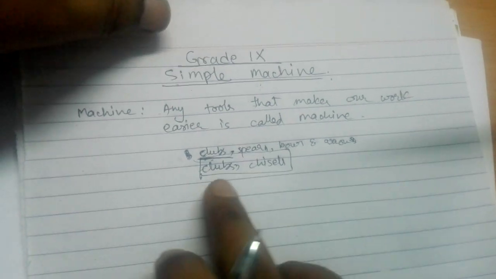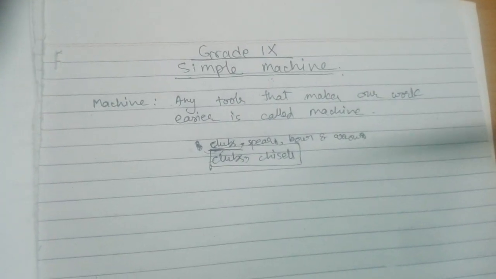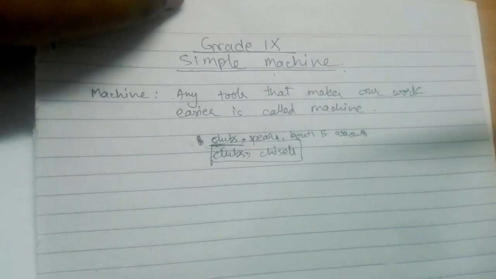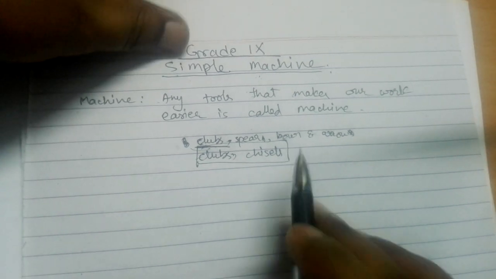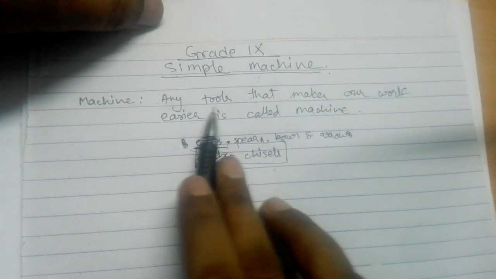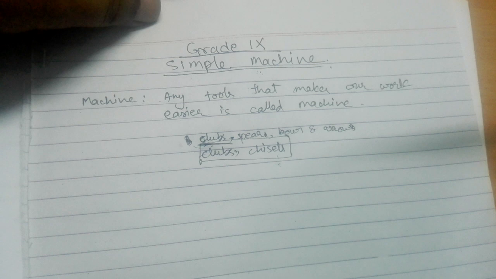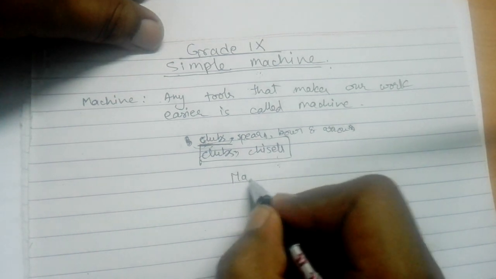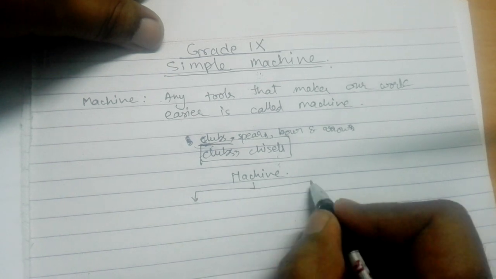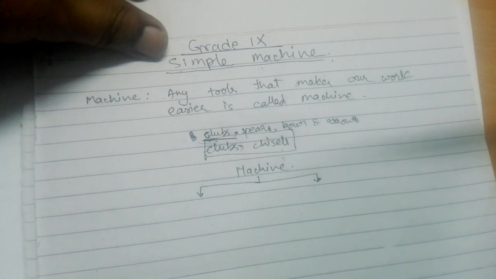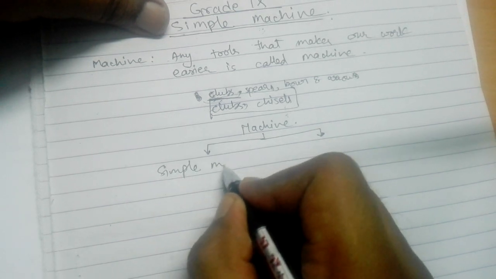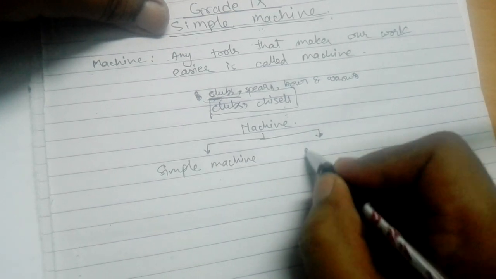So any objects that are not part of your body, any objects external to you that you use to make your work easier, are called tools. And the tools are also called machines. Basically, everything we use is actually a machine, unless it makes our work harder. Now there are two categories of machine: simple machine and complex machine.